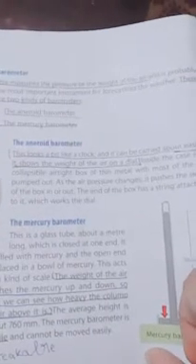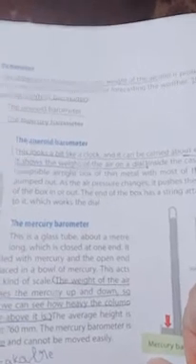The aneroid barometer, first we will read about it. It is a bit like a clock. It has a dial and it is very easy to move from one place to another, like you can take it along with you. It is not so big that it cannot be handled or taken from somewhere to somewhere.